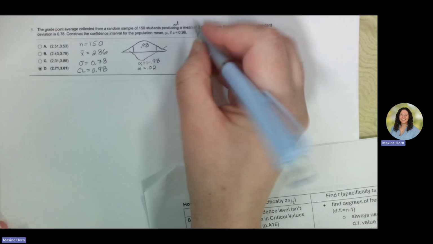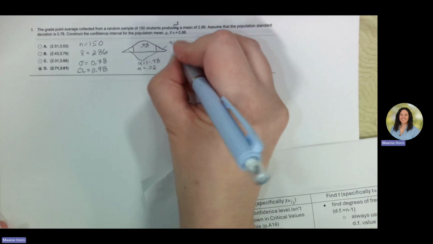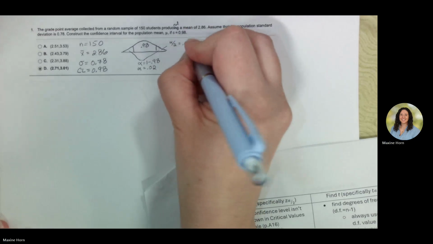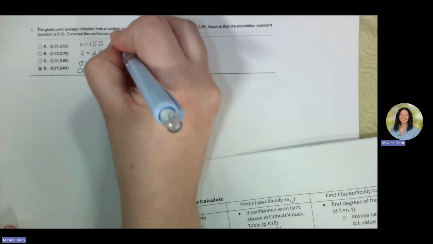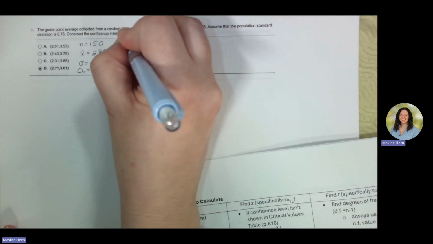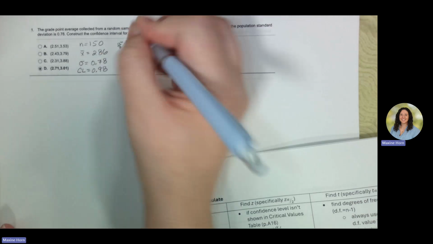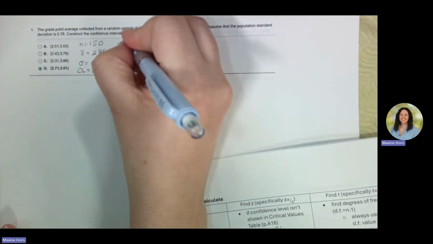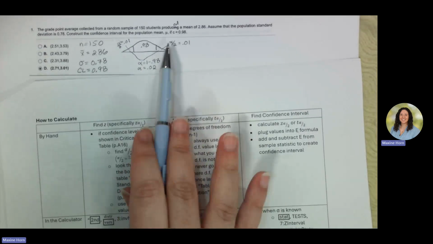So that means together, both of these tails are 0.02. So that means that one tail individually, or half of alpha, is 0.01, right? Each of these tails, alpha halves, is 0.01.